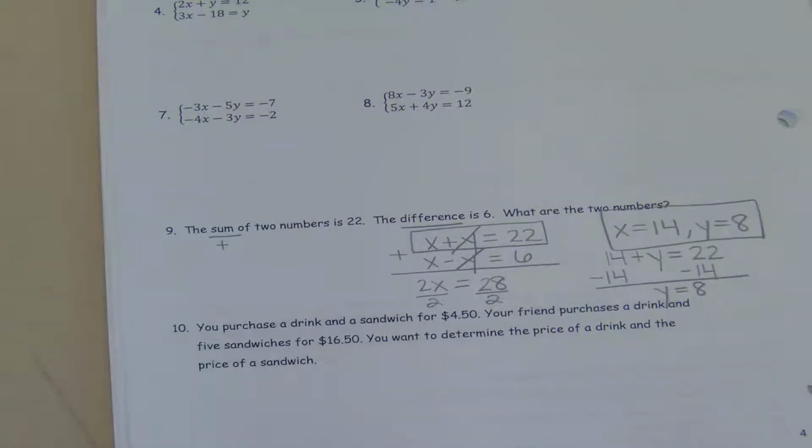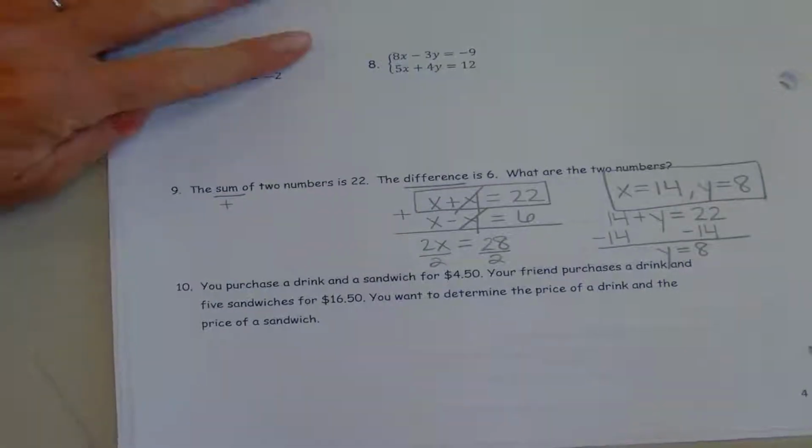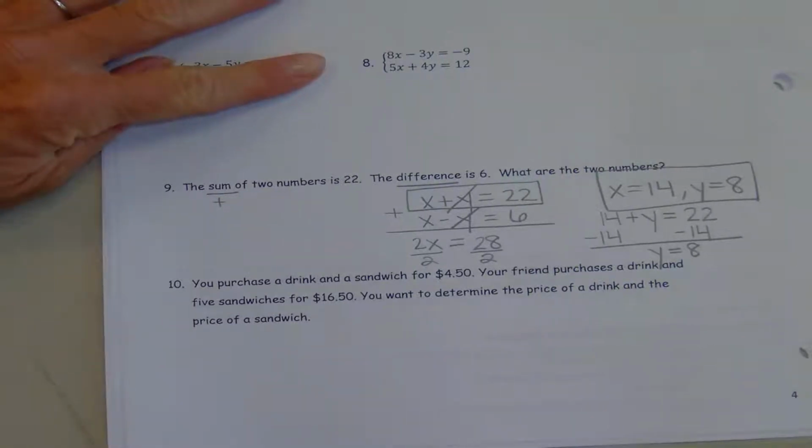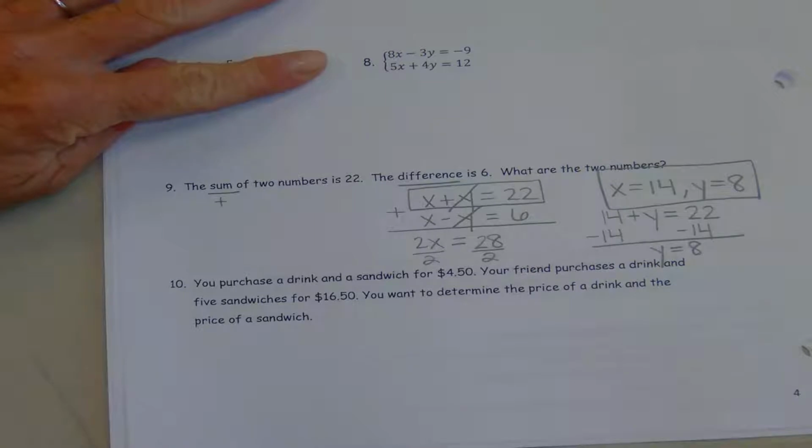If we take a look at the next problem, it is another story problem that deals with ordering food. You have a drink and a sandwich for $4.50. Your friend buys a drink and 5 sandwiches for $16.50. And we must set up a system of equations to find the price for each thing.